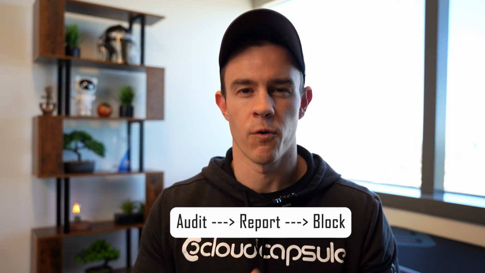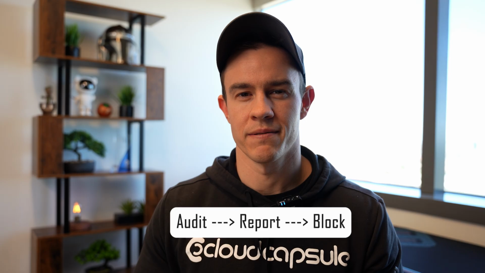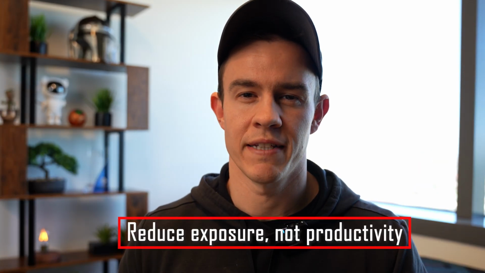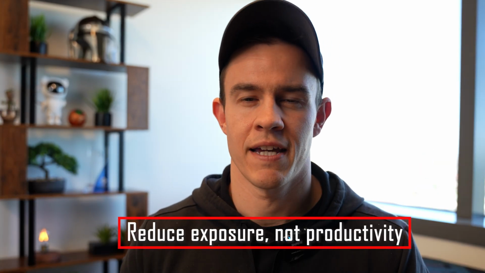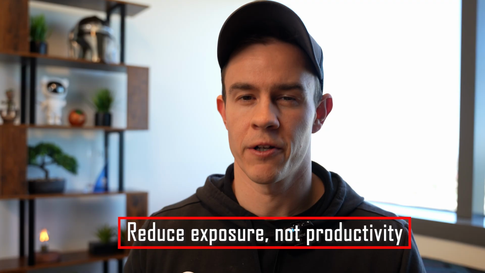ASR rules block attacks that antivirus never sees. They're fast and they're included in Microsoft Defender for Business. Just test them first, audit across the organization, adjust, and then enforce that across your endpoints. If you're an MSP or even a small IT team, start implementing attack surface reduction rules into your security baselines today.